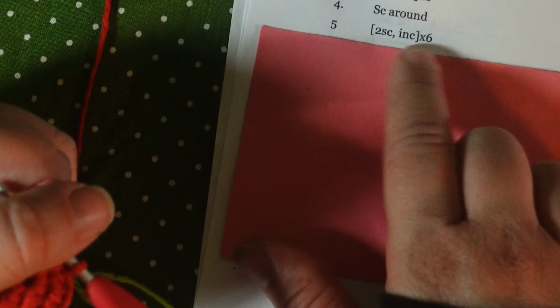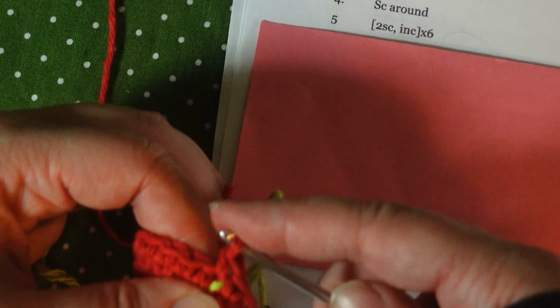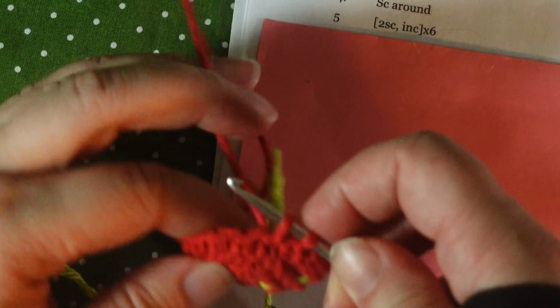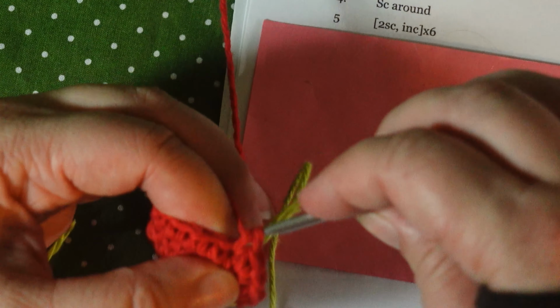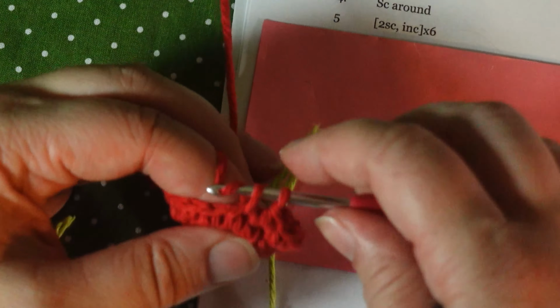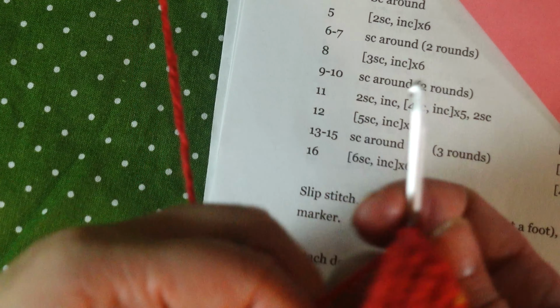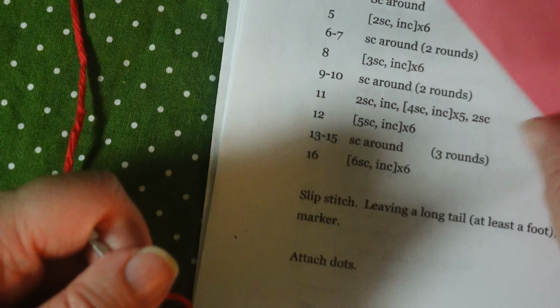Now we have 2 single crochets and an increase 6 times. So I like to, in my head, say 1, 2, increase, to help me keep track of what I'm doing. 1, 2, increase. So we finish right where it says that we should have. So that's good. It means that our stitch count is good.